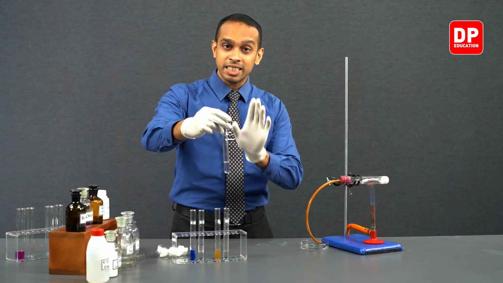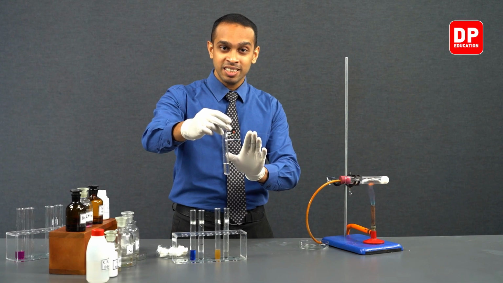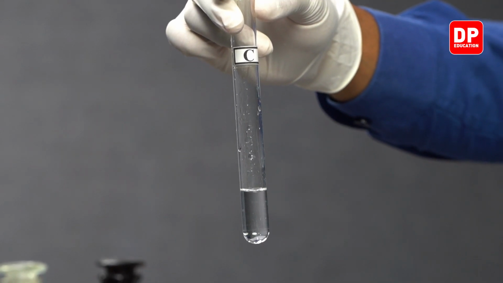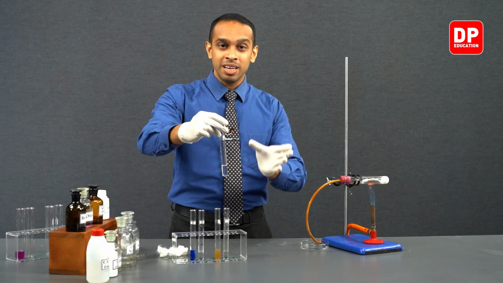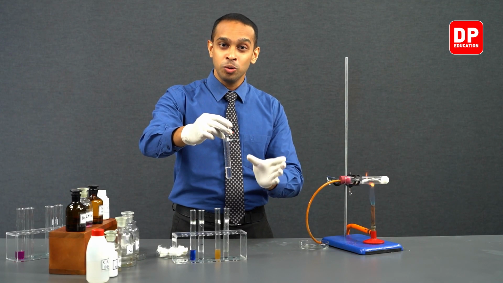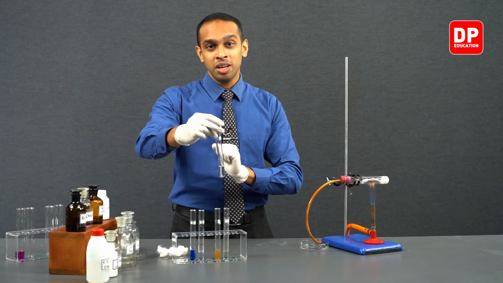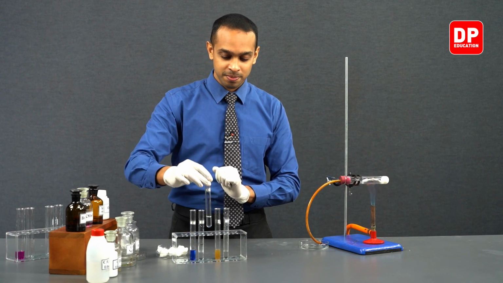So when we use acidified potassium permanganate, the observation is that the purple color of the acidified potassium permanganate completely turns colorless. This is due to potassium permanganate, or permanganate ions, turning into Mn2+.